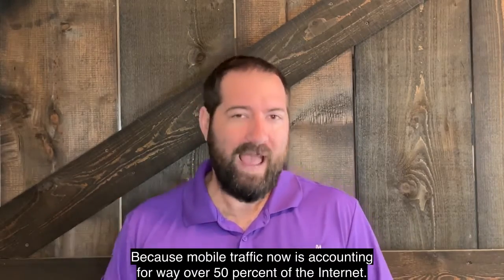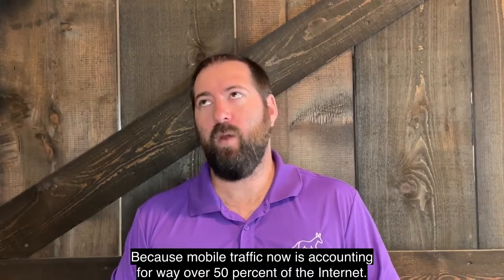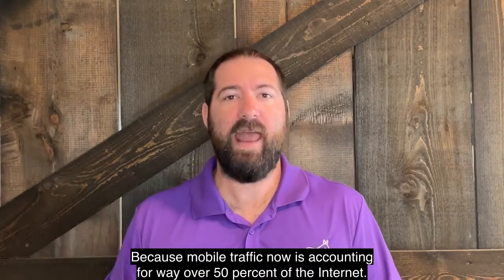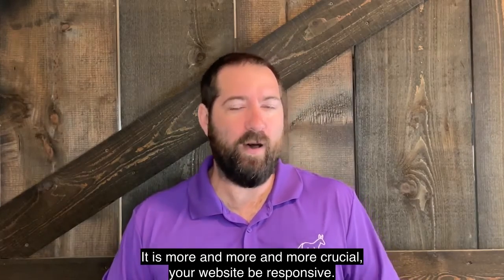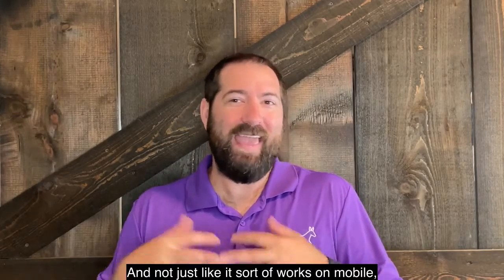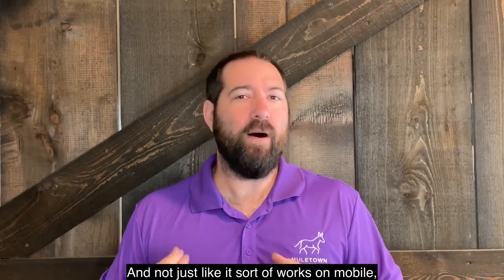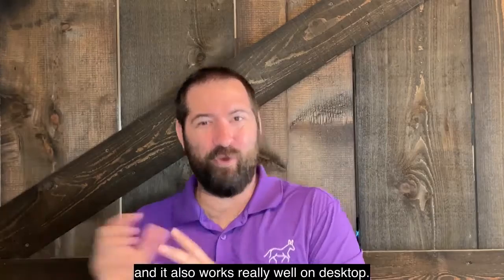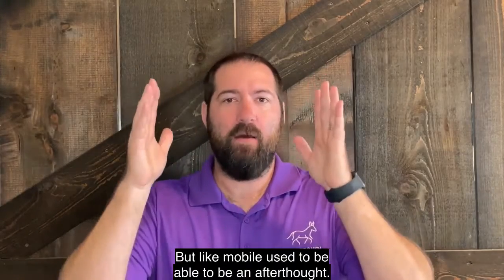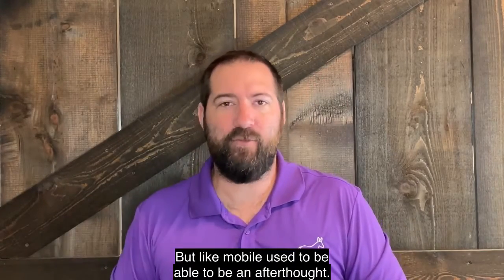Because mobile traffic now is accounting for way over 50% of the internet, it is more and more crucial that your website be responsive. And not just that it sort of works on mobile, but that it is designed for mobile and it also works really well on desktop. But like mobile used to be able to be an afterthought.